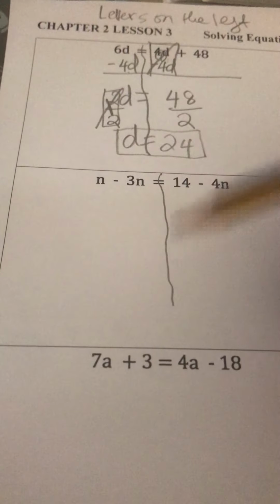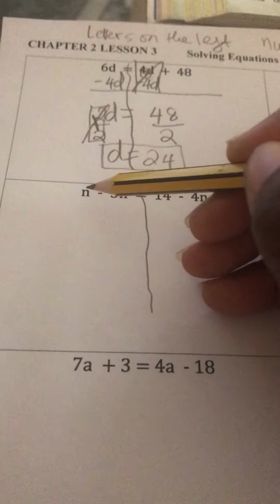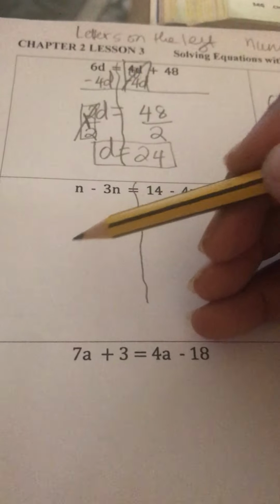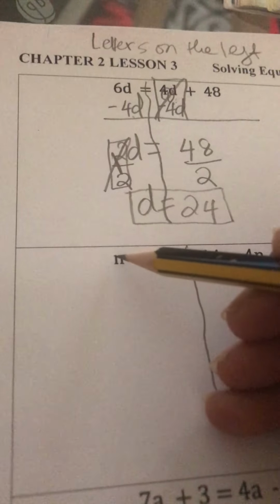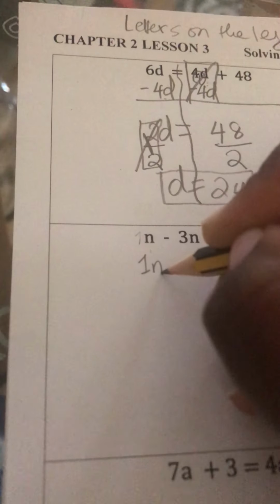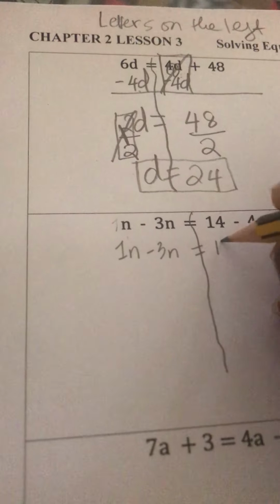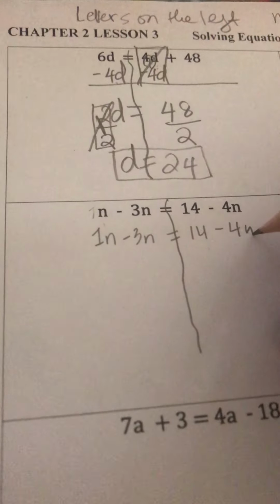So I draw my bridge. Over here, I can do this. I don't see a number in front of this n, so I will write 1. In fact, I don't want to write it there. I want to write it in my next step. So this is 1n minus 3n is equals to 14 minus 4n.